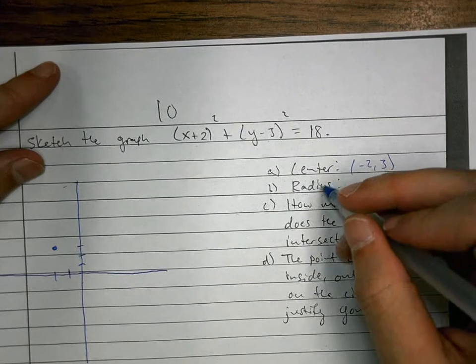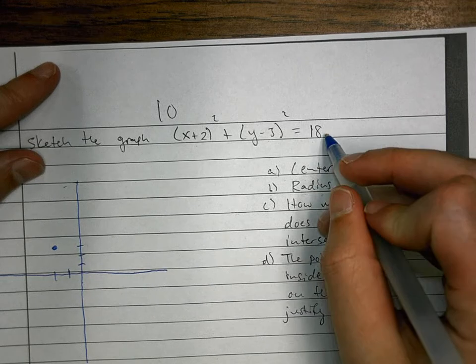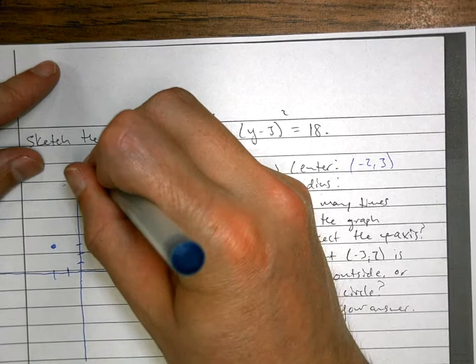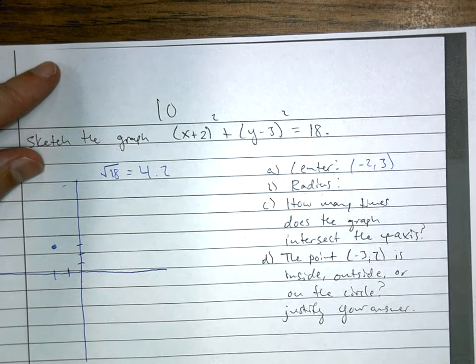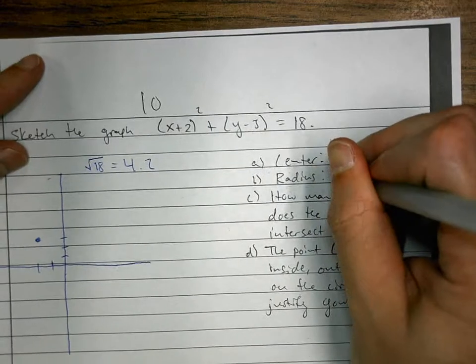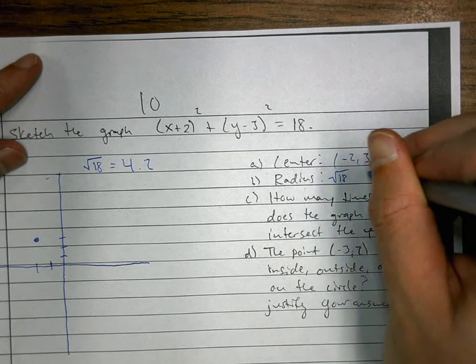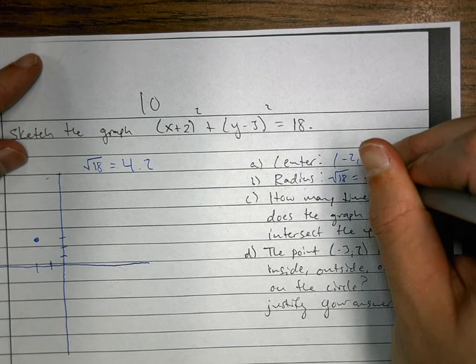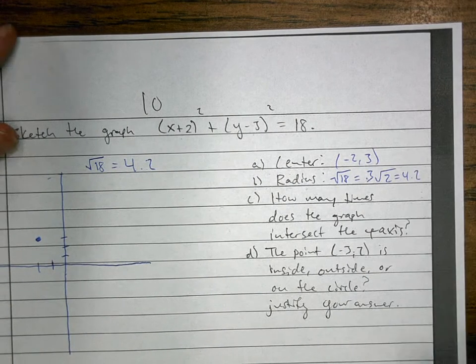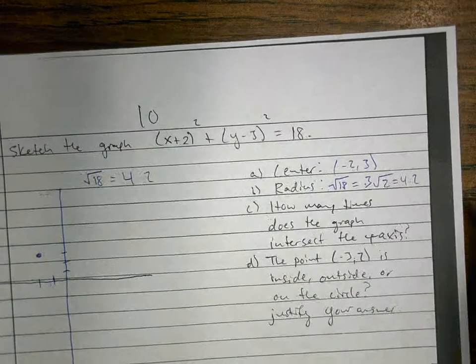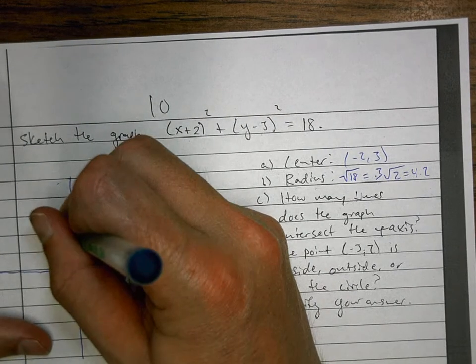Our radius. 18 is not our radius. The square root of 18, which is approximately 4.2, is our radius. So you would write the square root of 18, which breaks down into 3 root 2, or 4.2. So that means we would go 4.2 in every direction.